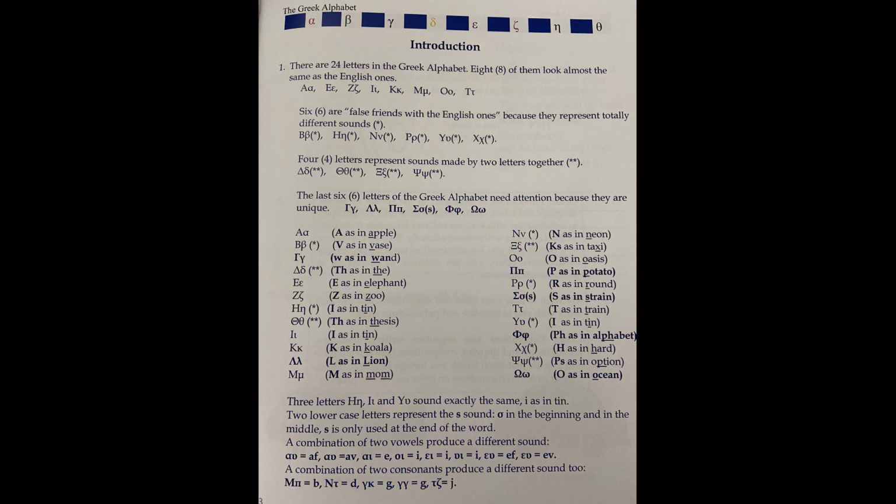For example, the second letter in the Greek alphabet, which is called vita, sounds like a V, but it looks like a B. So please do not confuse these two. Eta looks like an H, but it's totally a vowel. It sounds like E. Ni, which the uppercase looks like a normal English N, but the lowercase looks like a normal English V. Still, both of them sound like ni and n.